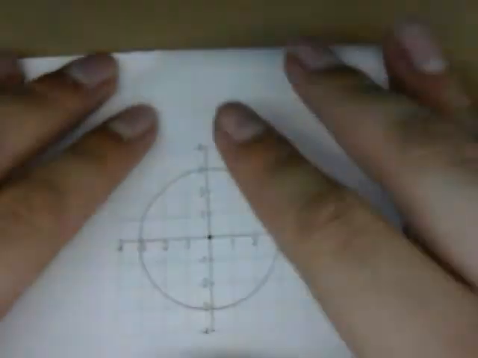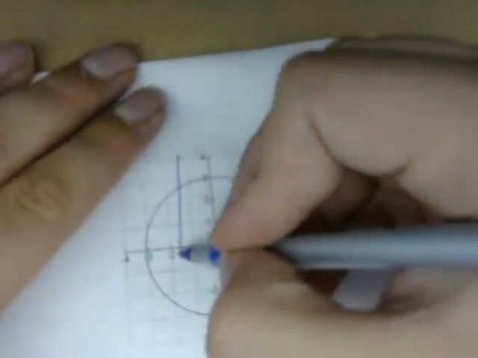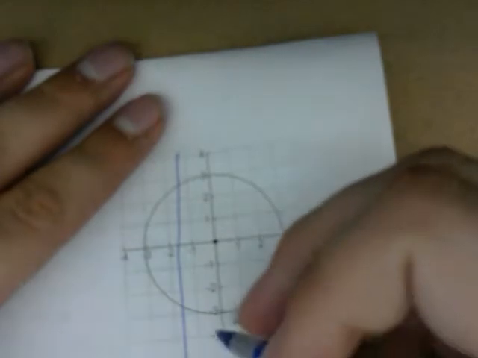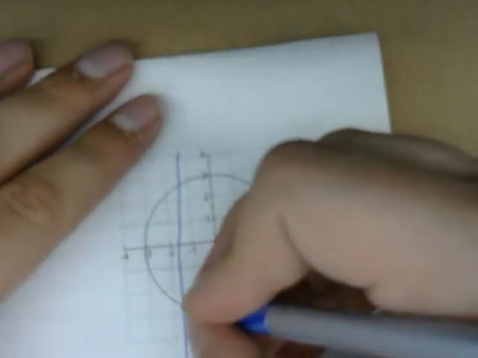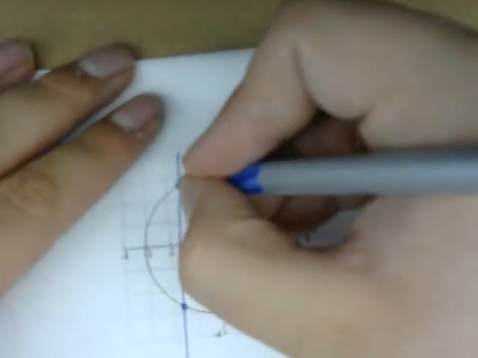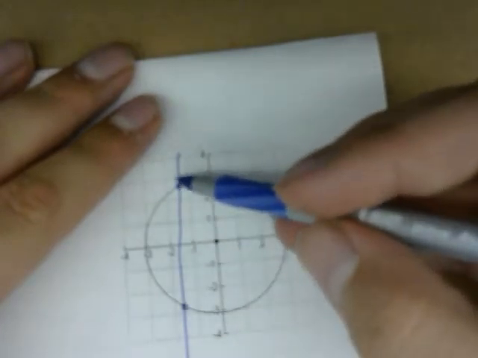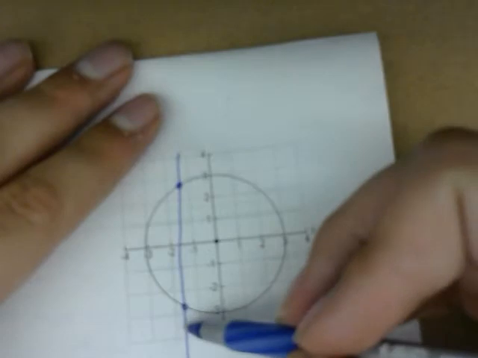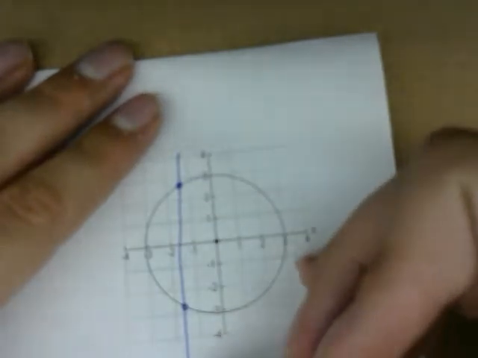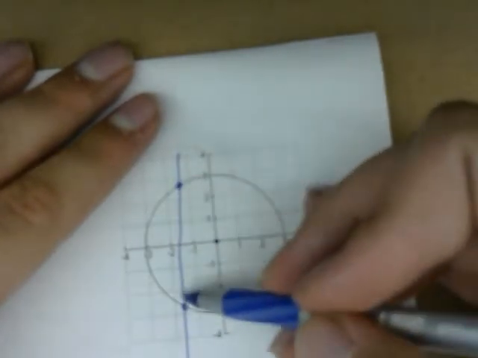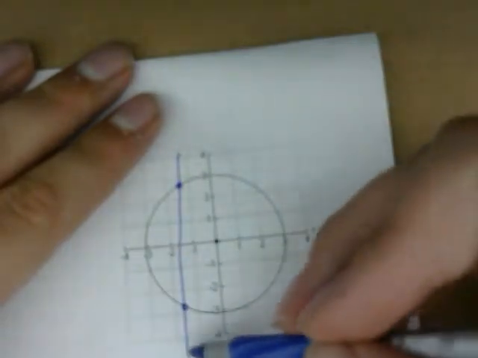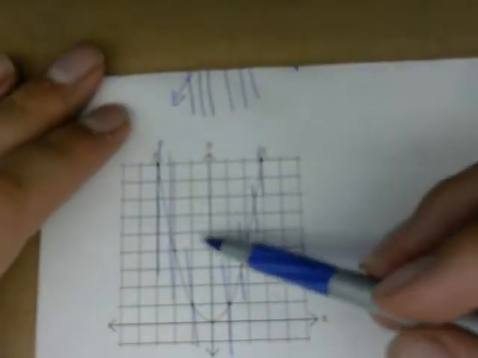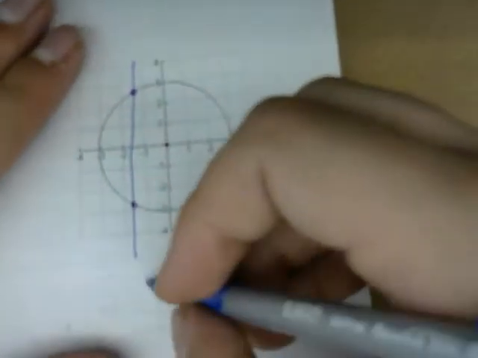Now the circle. Well, look what I just did. Drew a vertical line. It goes through this part of the circle, and it goes through this part of the circle. Okay, two different places. So this is not a function because it did not pass the vertical line test. I was able to draw a vertical line and go through more than one point of the circle. The other ones I wasn't able to do that with, but this one I am. 1, 2, so not a function.